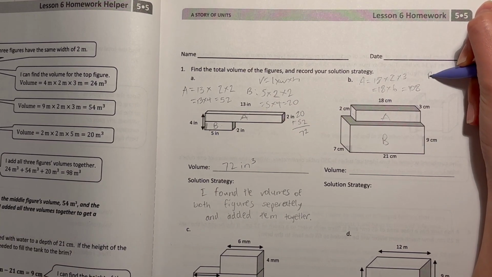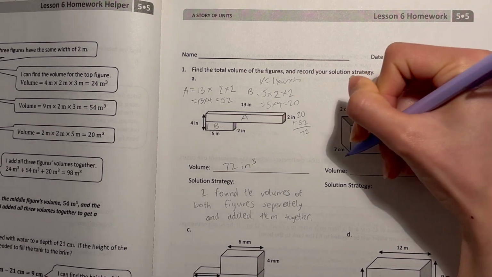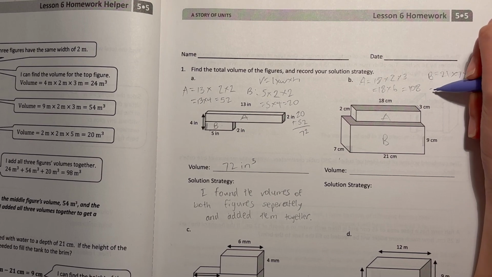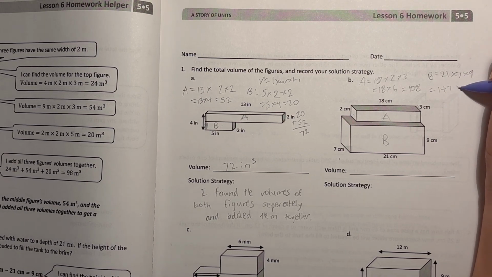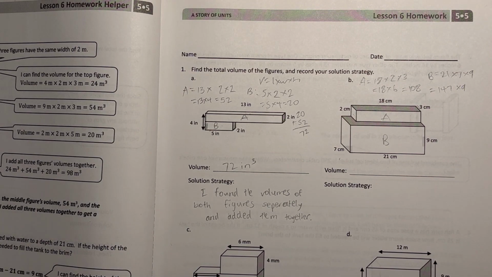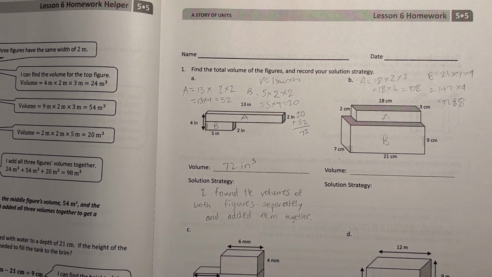And now for B, length is 21 times the width is 7, and the height is 9. So that's equal to, let's see, 21 times 7. That's 147 times 9.